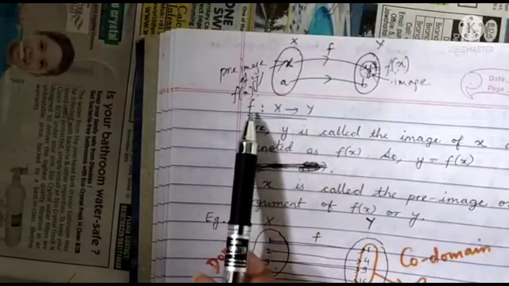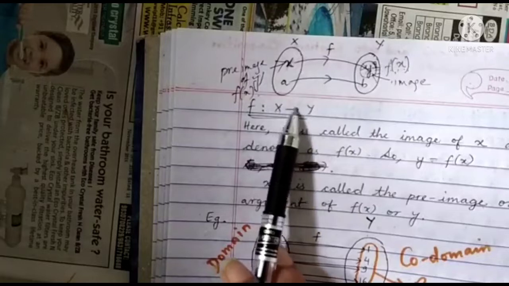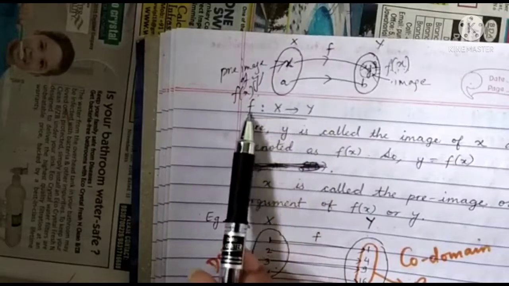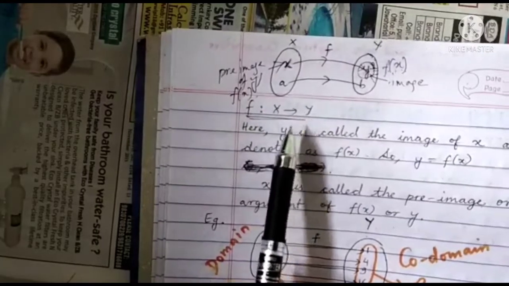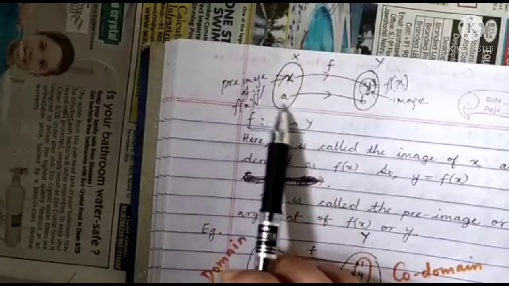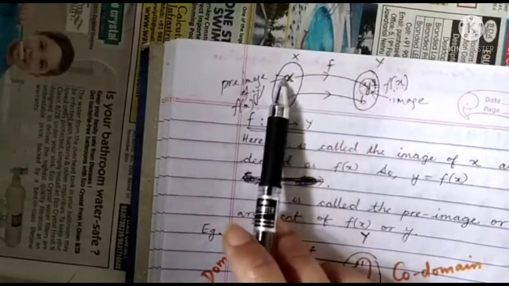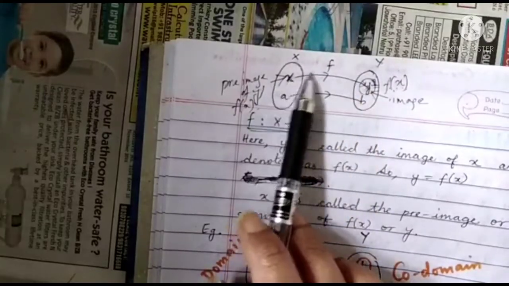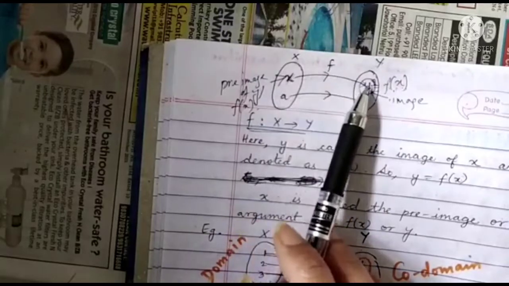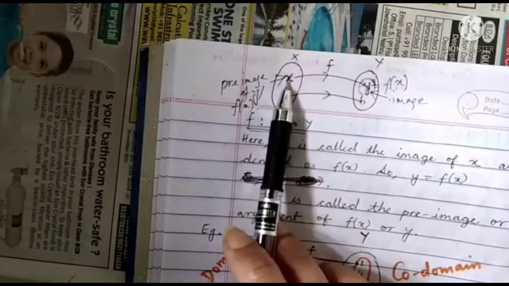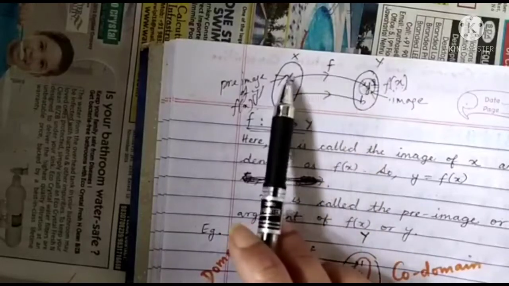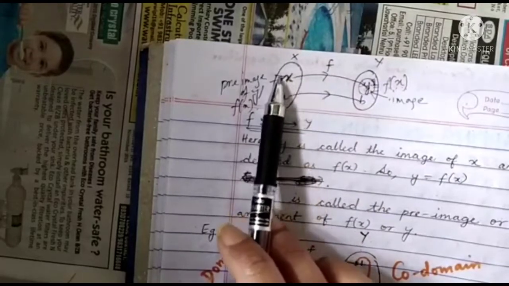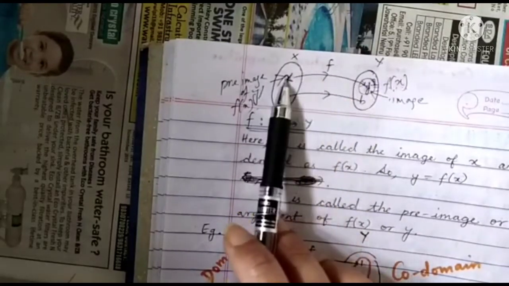Function is represented by this symbol f : x → y. It is read as f is a mapping from x to y, or it is also read as f maps x into y. Okay. For example, x is a set and y is another set. Elements of x are mapped into the elements of y. Now in this example you can see x is mapped into y. That means I will say that y is the image of x. Okay. Since x is mapped into y, I'll say y is the image of x and x is the pre-image of y. Correct?